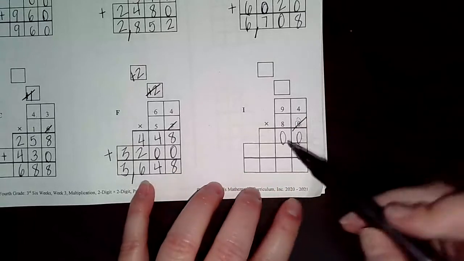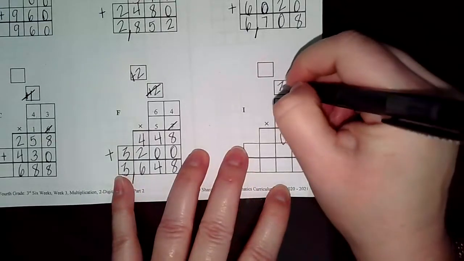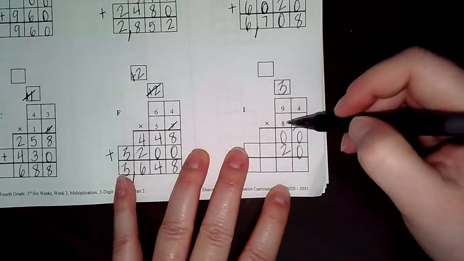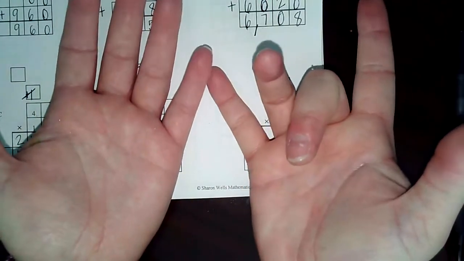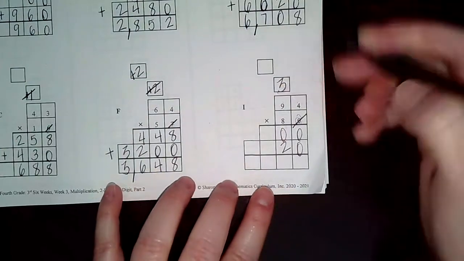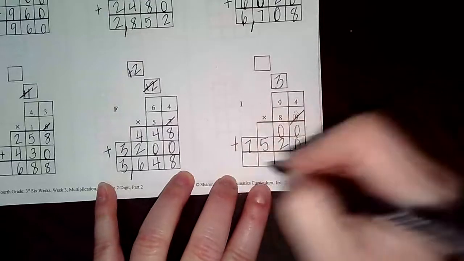Cross off my 0. I'm going to go over first. 8 times 4 is 32. Regroup to the 10s because that 4 is sitting in the 1s. Now I'm going to go up. 9 times 8. Well, here's my 9s. Put down my 8th finger. That is 72, 73, 74, 75. I'm going to bring it on down. Then add, add, add.